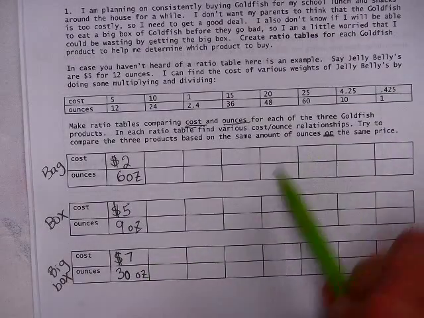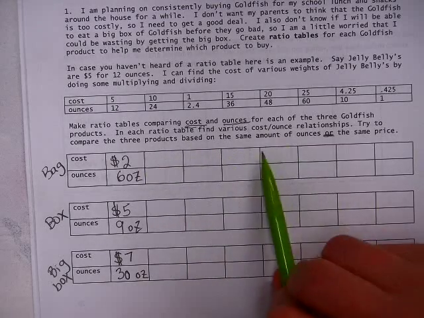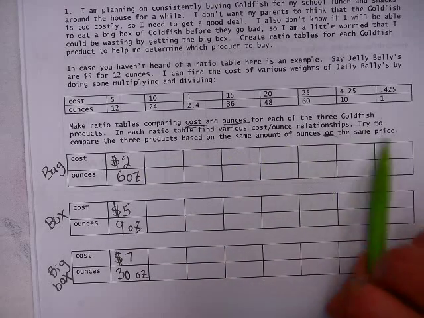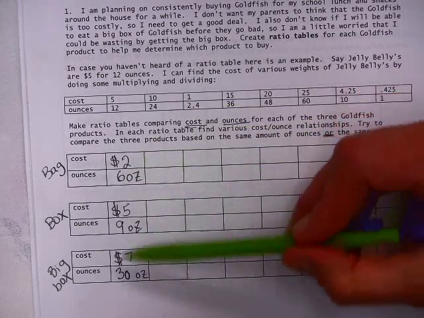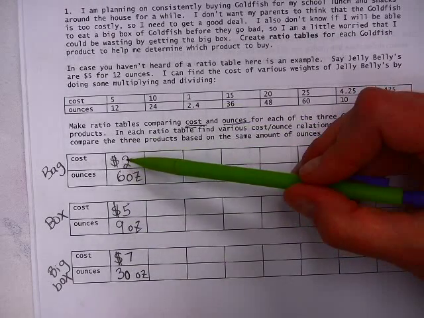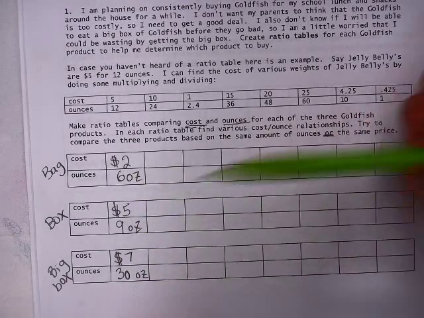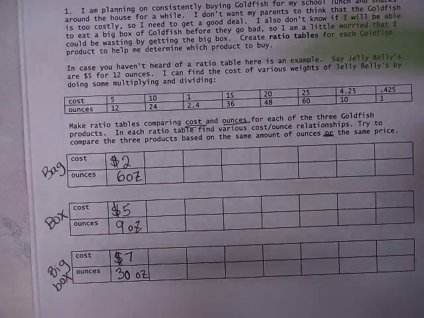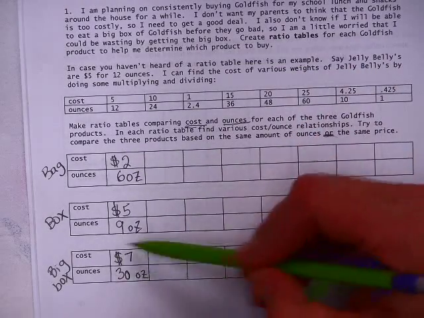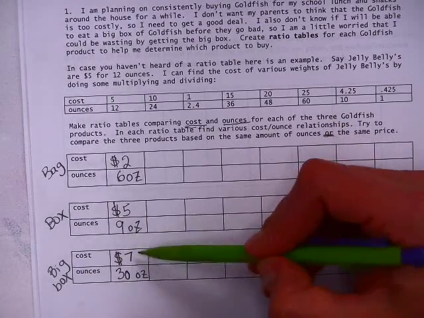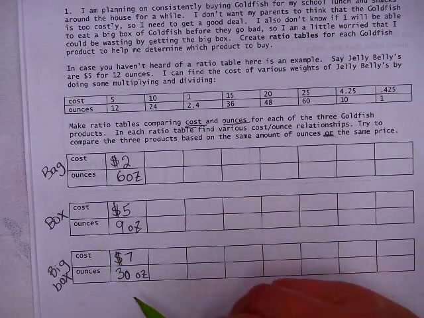Alright, so what it says is to compare the products using the same amount of ounces or the same price. So right here, we can't really compare them because the dollars are all different and the ounces are all different. If you can figure out, okay, this is definitely the best deal because it's only $2 more and you're getting way more ounces, then yeah, that's good.